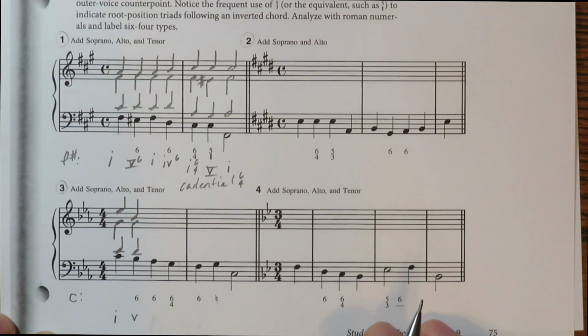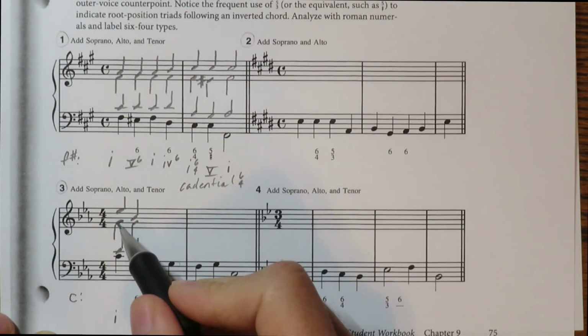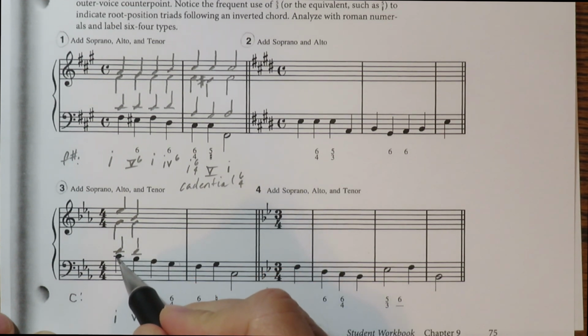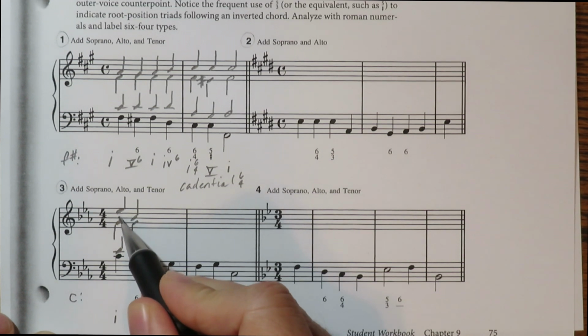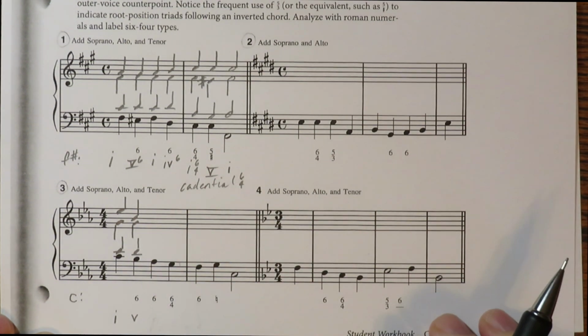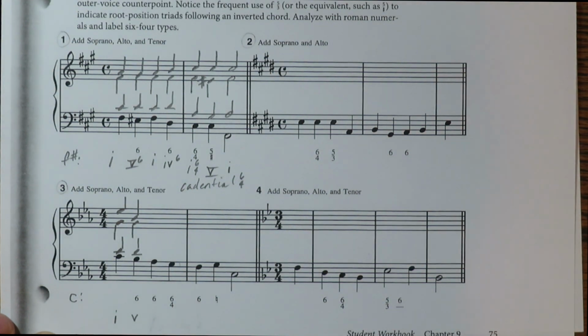Now, looking back, it's a good thing I didn't put the C there in the soprano, because that would have created parallel octaves between the soprano and the bass, a C to B flat, to C to B flat. That worked out nicely.